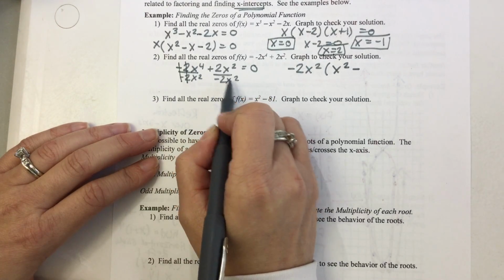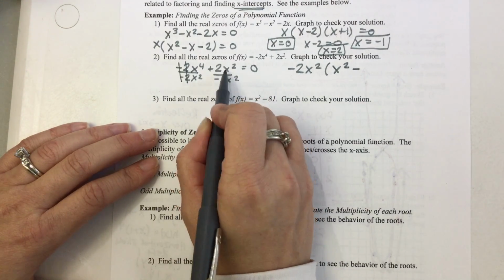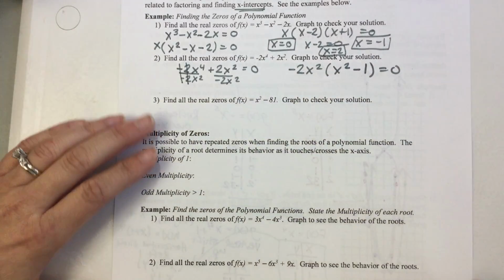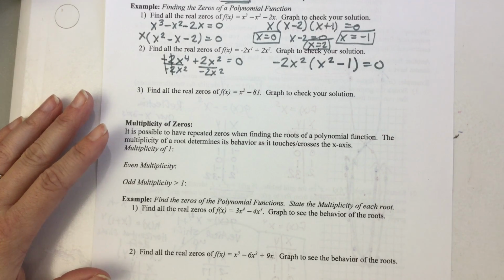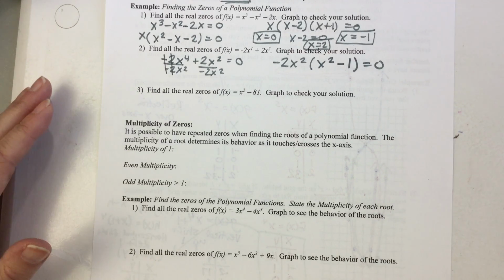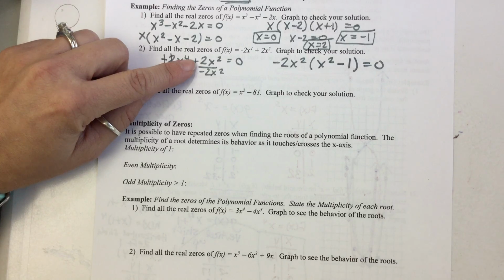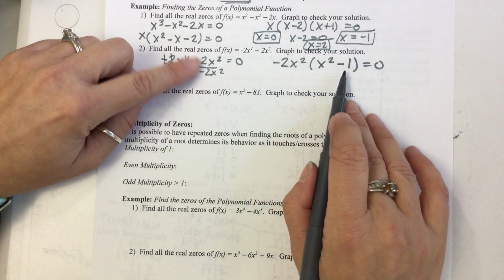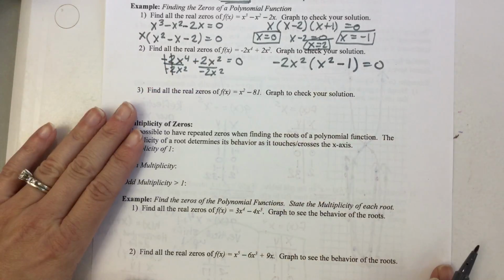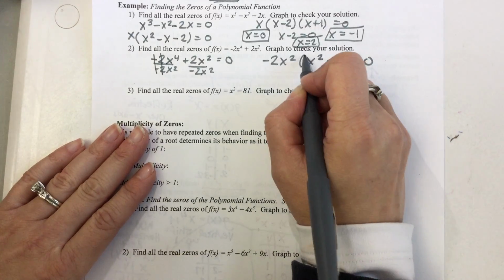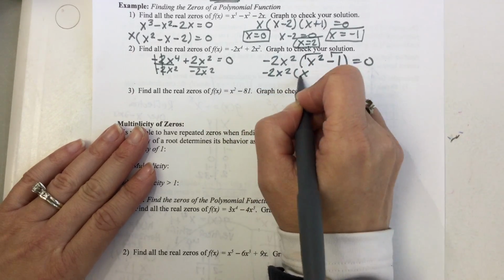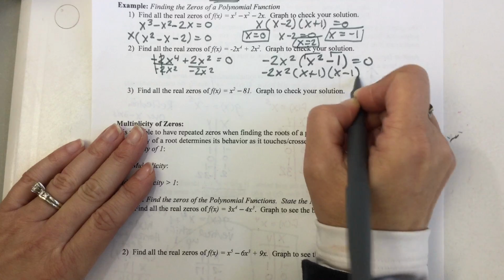2x squared divided by 2x squared. If you have the same thing on top and bottom, it's a 1. It's the same thing as if you said 5 goes into 5 how many times? It doesn't cross off and go away. This is 2x squared divided by 2x squared. How many times does it go into itself, basically, and that's a 1. I can factor this further. This is the difference of squares. So I would have negative 2x squared, x plus 1, x minus 1.